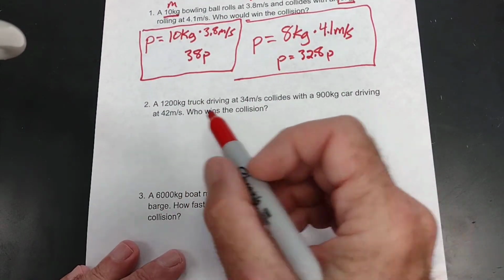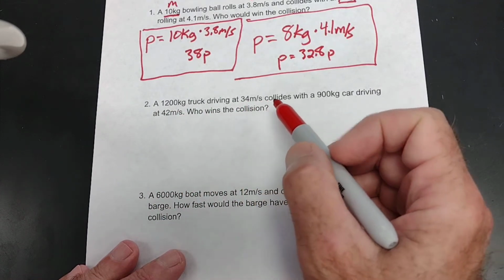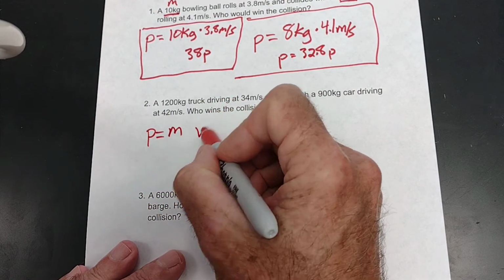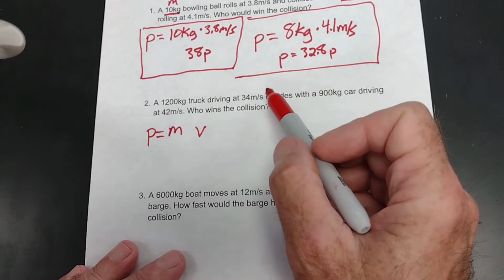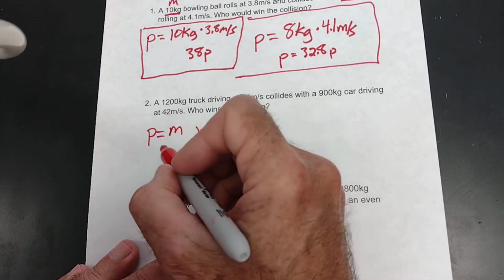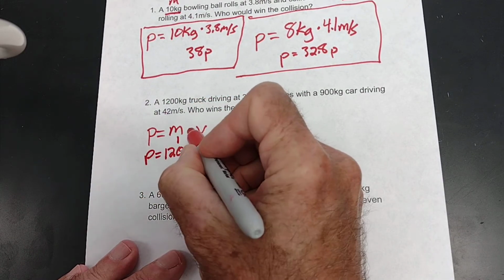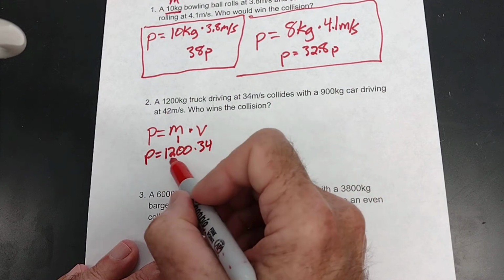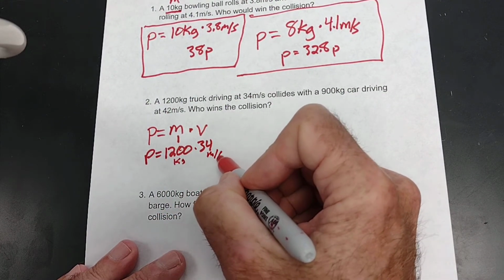The next one, a 1,200-kilogram truck driving at 34 meters per second. P equals mv. Which one of these numbers is the mass? That's right, 1,200. P is equal to 1,200 kilograms times 34 meters per second.